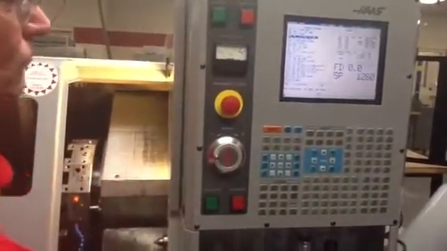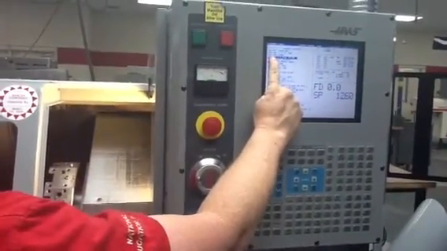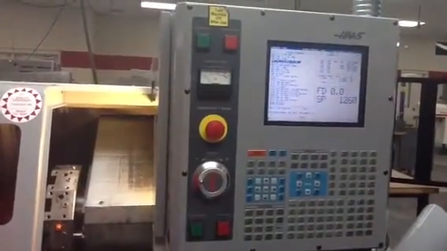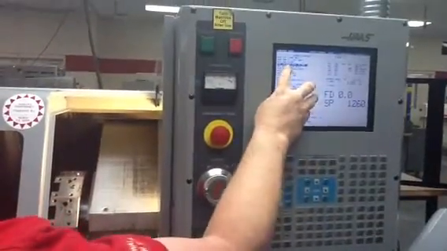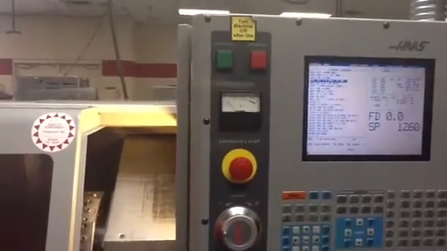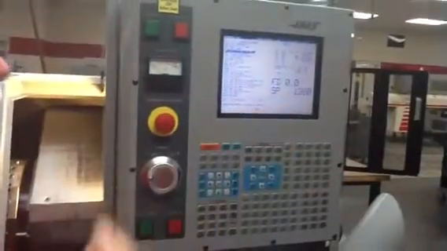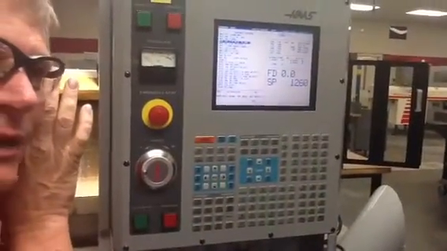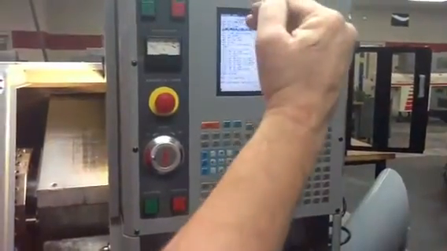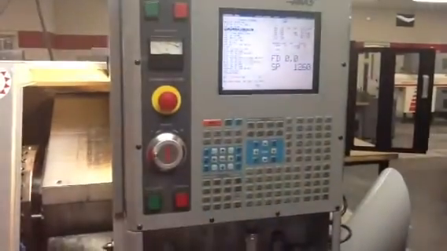Okay? If I look up above that, what's that? G96. Constant surface speed is engaged, and I'm asking it to maintain a surface footage of 1600. CAM software, it's very aggressive in aluminum. I'm running 1260 RPMs right now. What you guys need to listen for as this is facing is you're going to hear those RPMs come up, because it's going to adjust the RPMs based on the X-axis location.